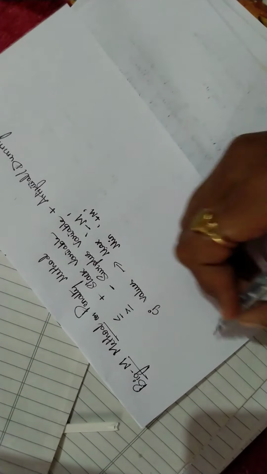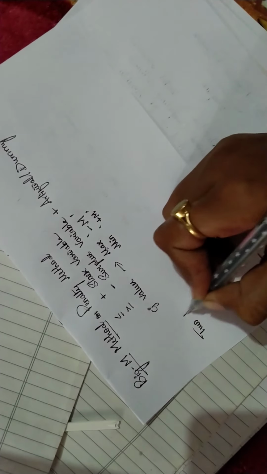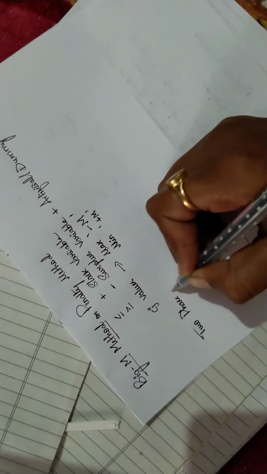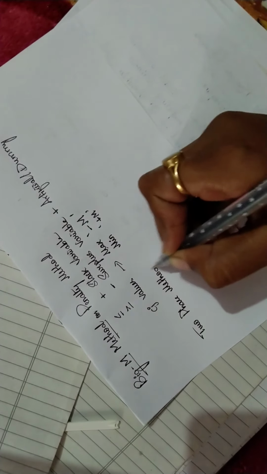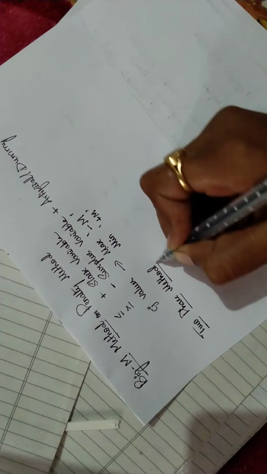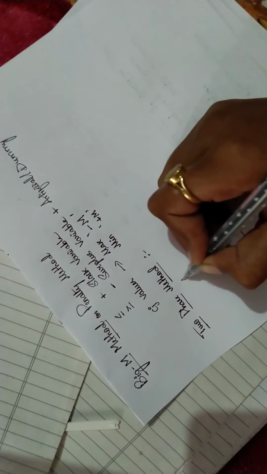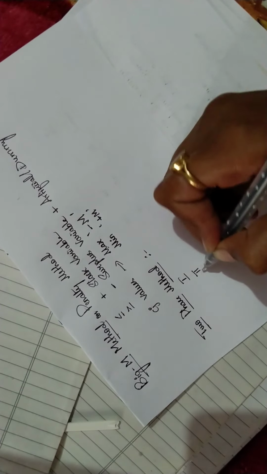And moving on to the next method, that is two-phase method. So in this method, the solution obtained will be divided into phase 1 as well as phase 2.